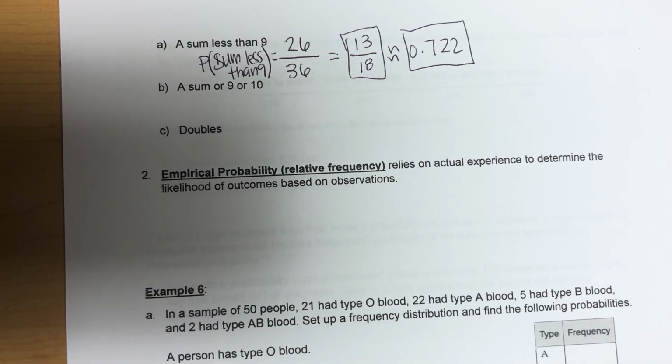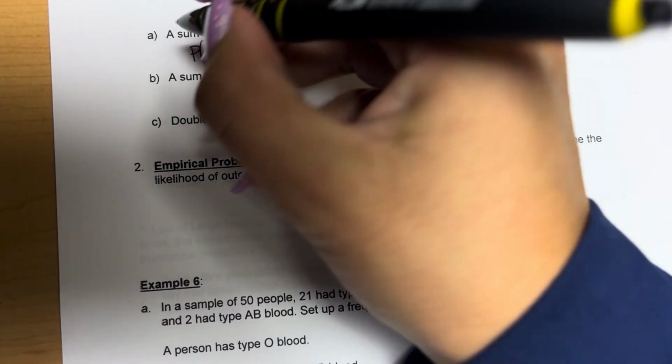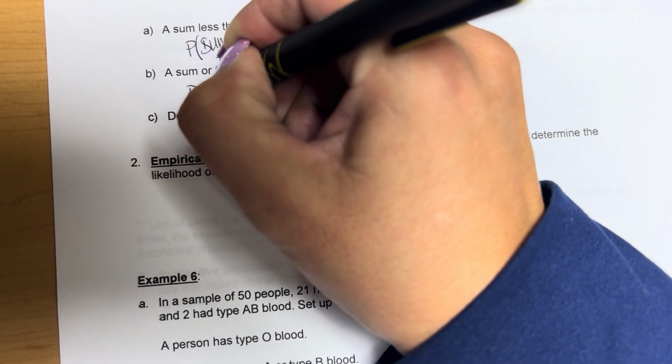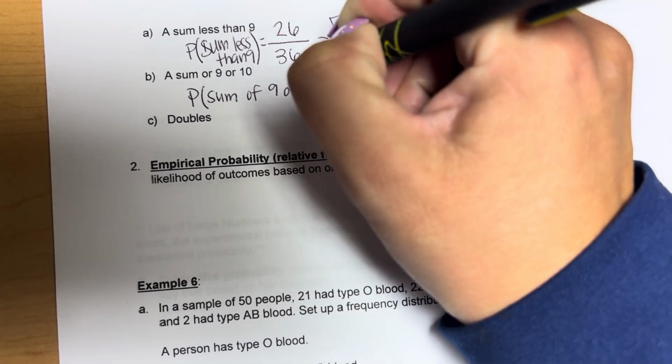Okay, again, we're rolling 2 dice. We want to find a sum of 9 or 10. So let's write that down. Probability sum of 9 or 10.